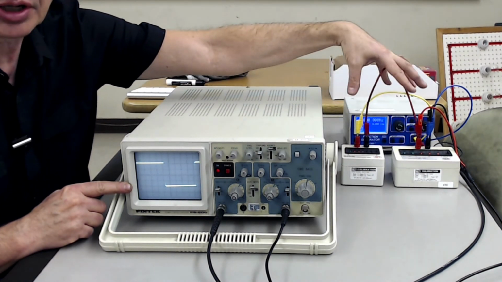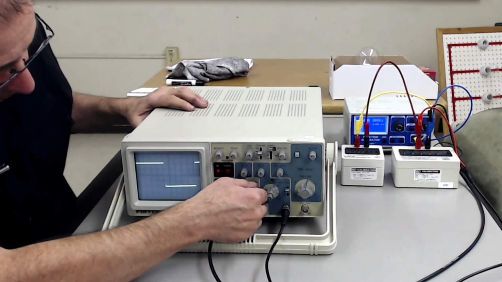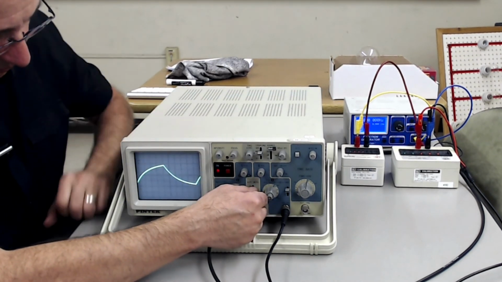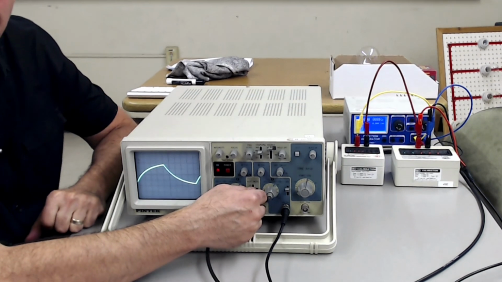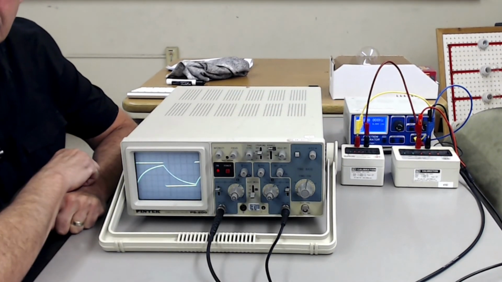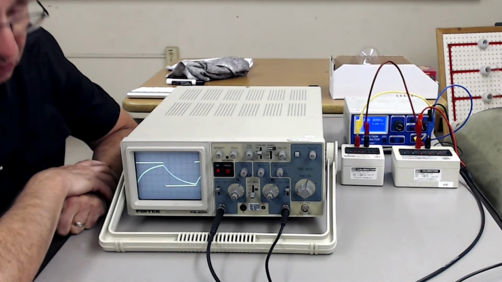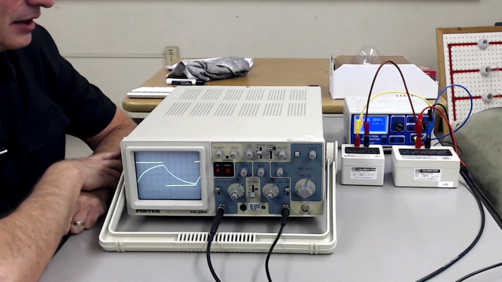And I have a resistor and a capacitor in series. So this shows me the voltage across the capacitor as a function of time. And now I can see both. I like to show you both because you can compare the two. Notice that with my value of R and C, the capacitor doesn't really charge up to its maximum value.